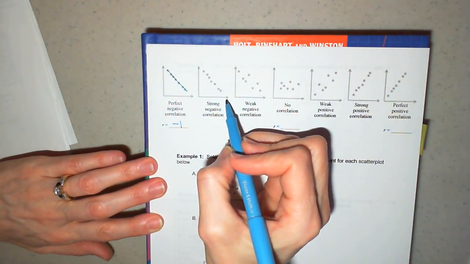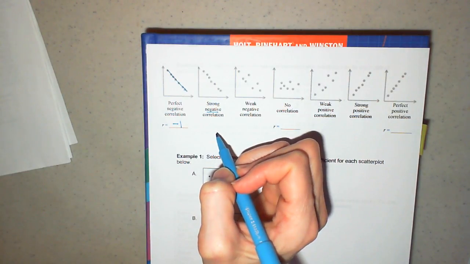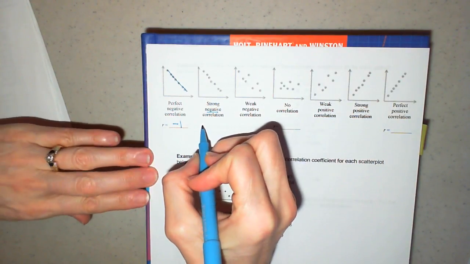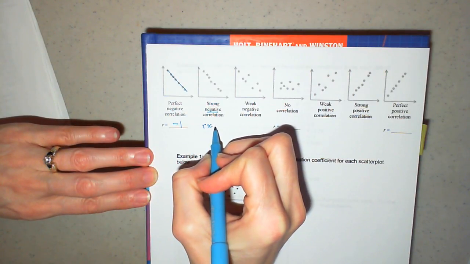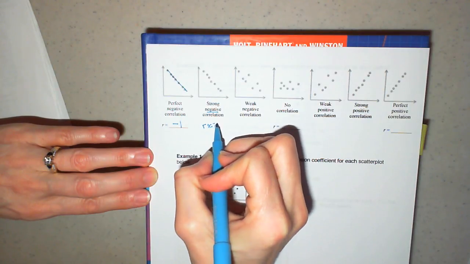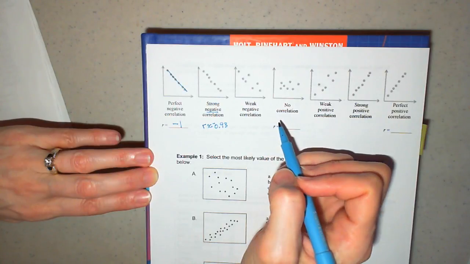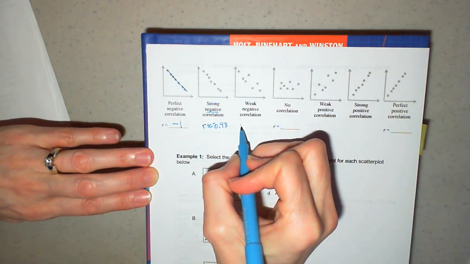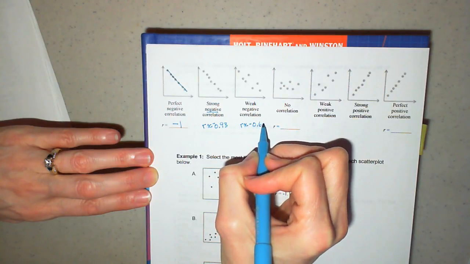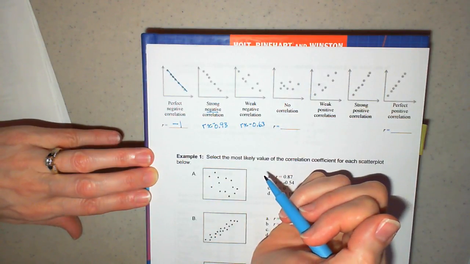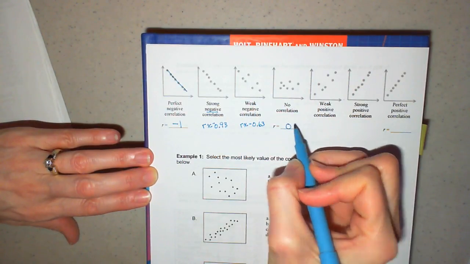This is strong, and it's obviously negative, so the R value would be a little bit higher, maybe -0.93. This would be a weak negative relationship. So let's say -0.6, and I'm just making these numbers up based on the picture. This is no correlation. This is an R value of 0.